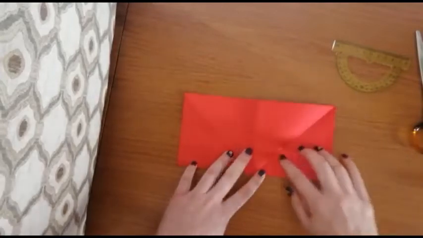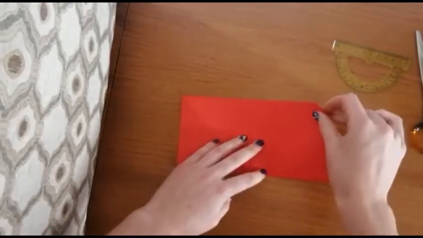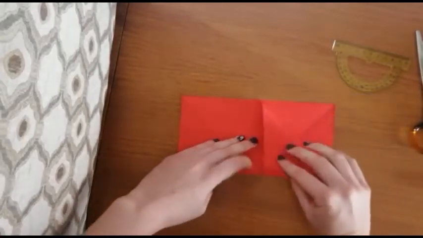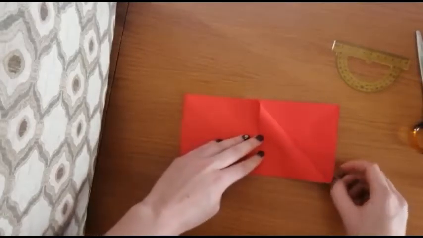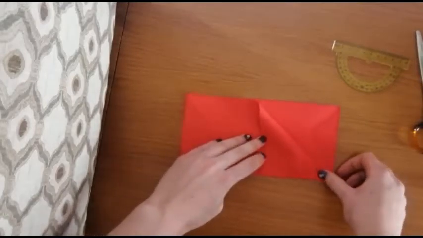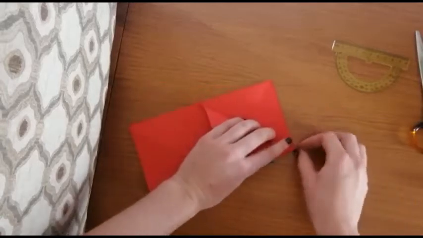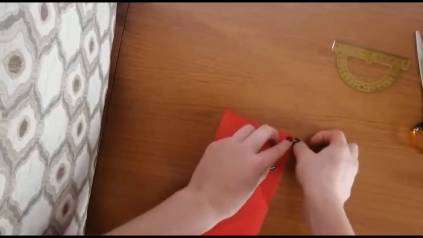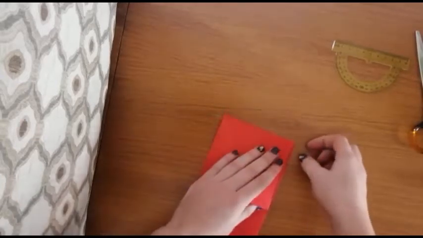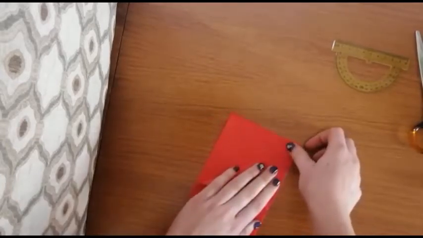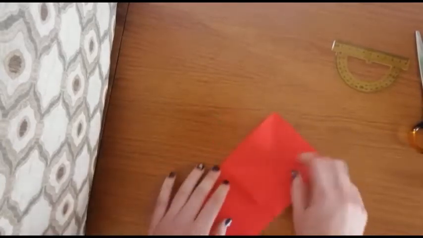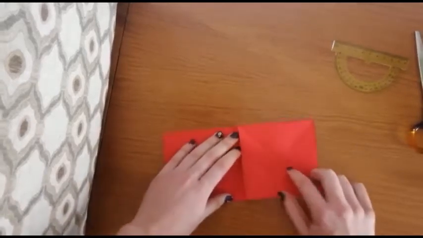We're going to unfold this and we're going to take the top corner and fold that one down. Make sure that everything lines up. A nice neat corner at the bottom. Mine's giving me some trouble. There we go. And you only need to make a smaller line here.